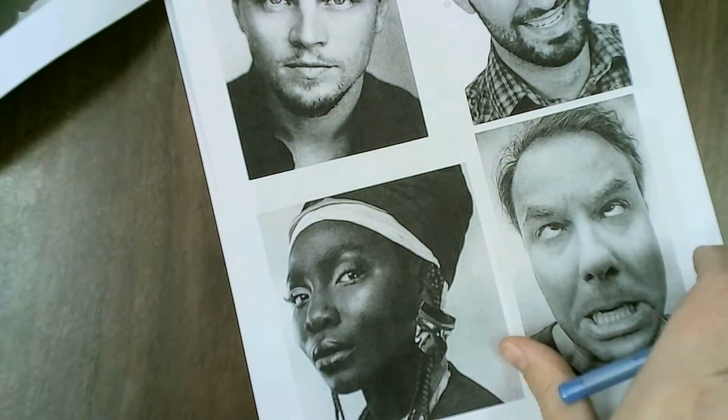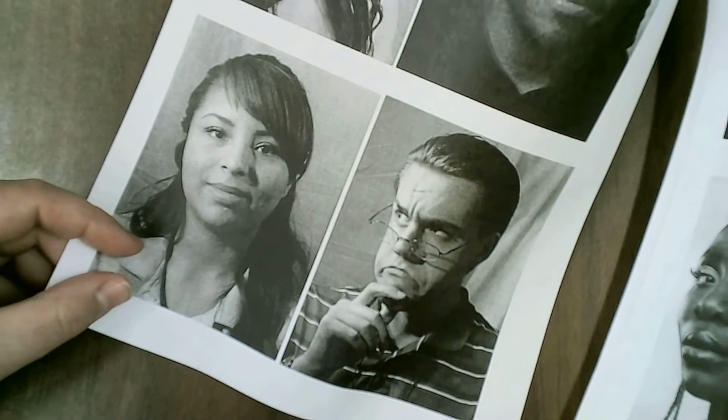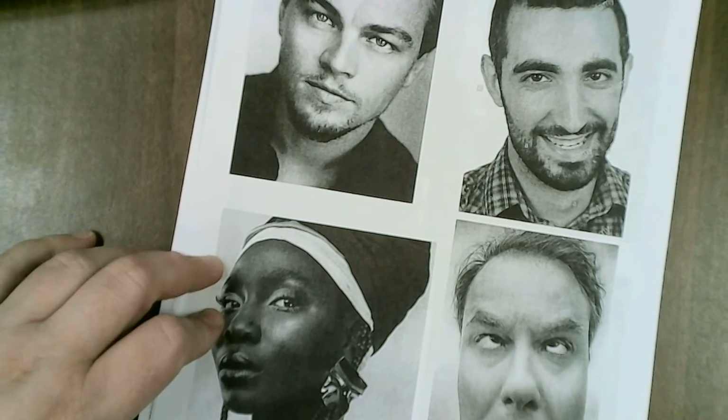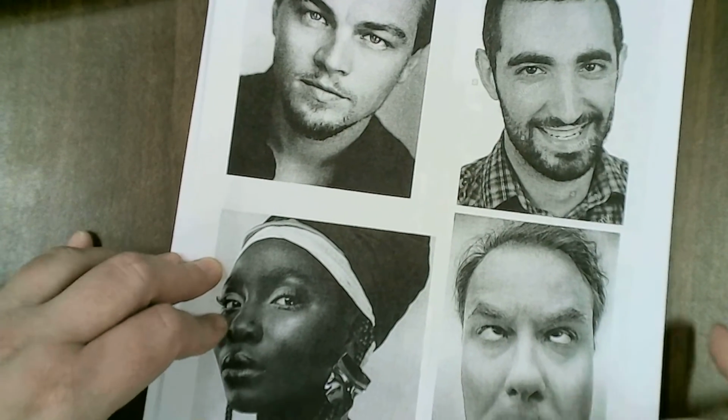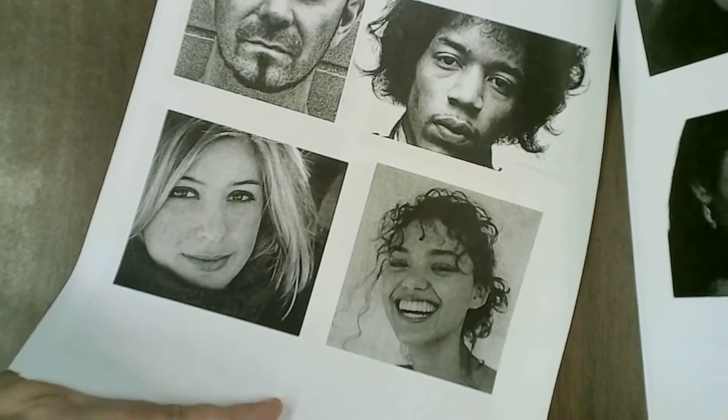And you're going to do that for all the pages. You're going to go through even 3/4 view where they're tilted away, or if the head is tilted, or if they're making a crazy face, smiling, laughing, serious.